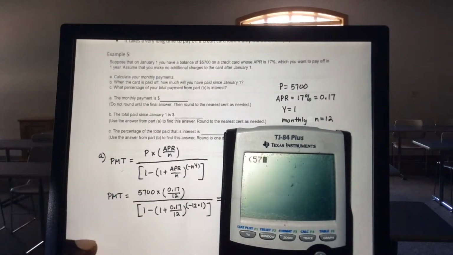Left parentheses 5,700 times 0.17 divided by 12, close parentheses, divided by, and then left parentheses 1 minus, and then left parentheses again, 1 plus 0.17 divided by 12, close parentheses, and then hit your hat key for your exponent, then left parentheses, negative 12 times 1, close the parentheses, get out of the exponential part using the right arrow key, and then close the parentheses, finally, and then hit enter.